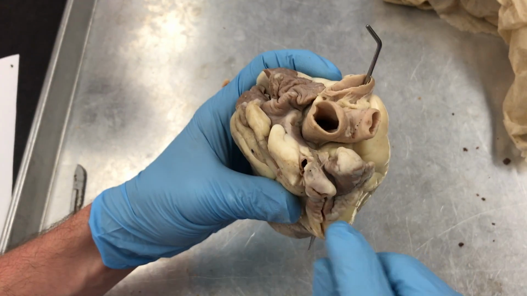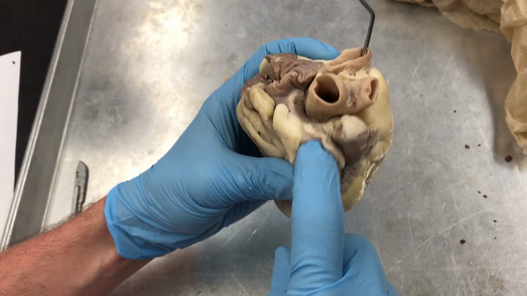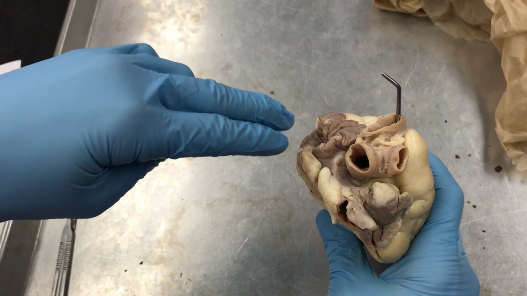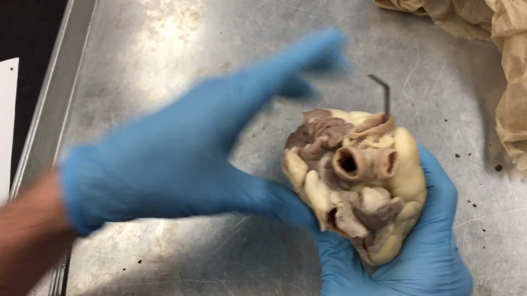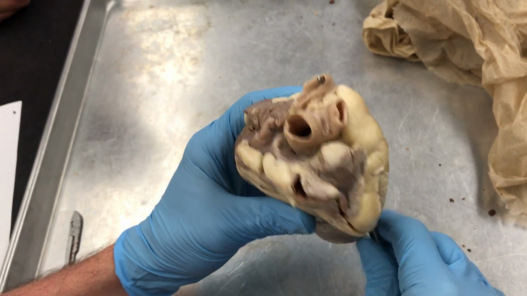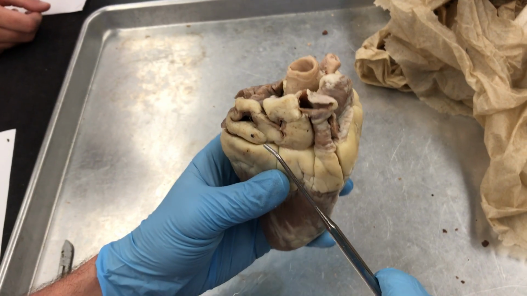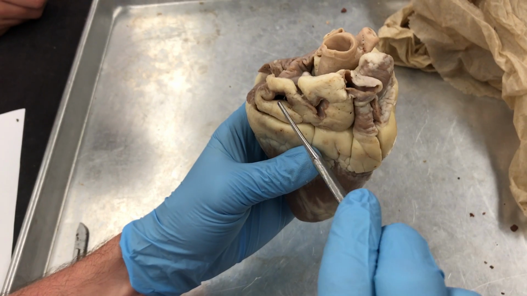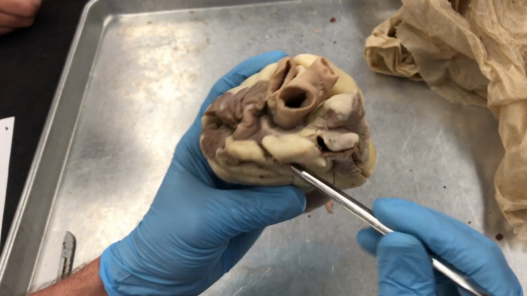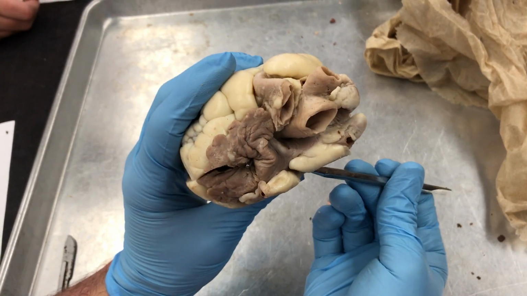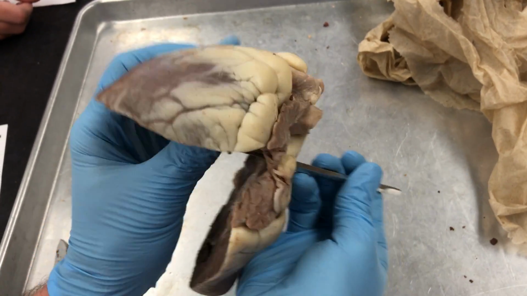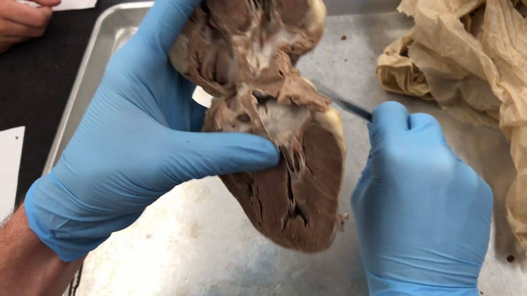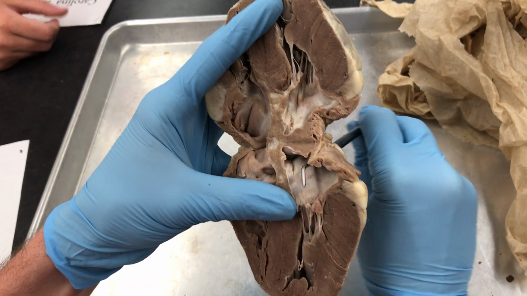So just for reference, superior vena cava is here, pulmonary trunk's over here. It would branch out into pulmonary arteries to go to the lungs, and then pulmonary veins bring back the blood to the left atrium. So open that up again. Left atrium, coming through pulmonary veins into the left atrium.